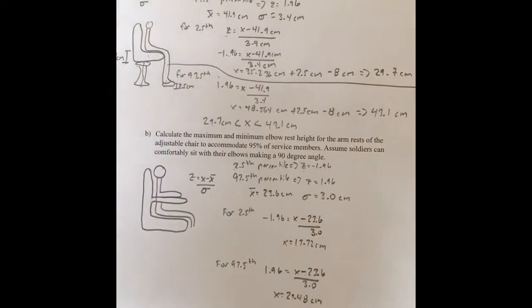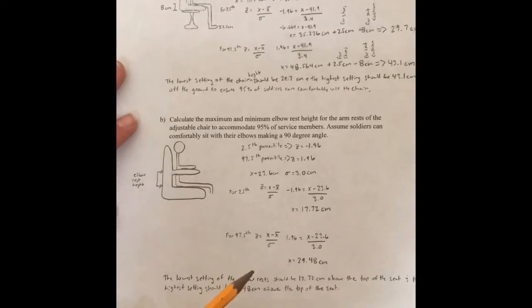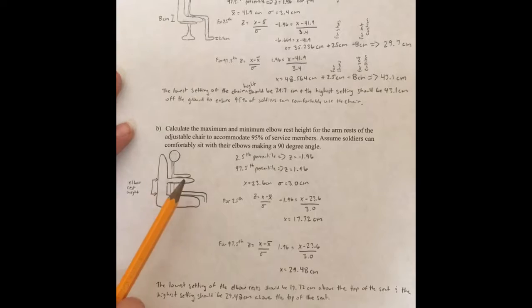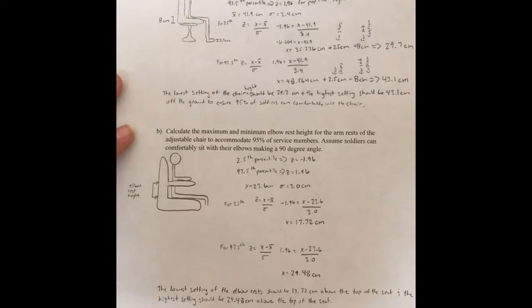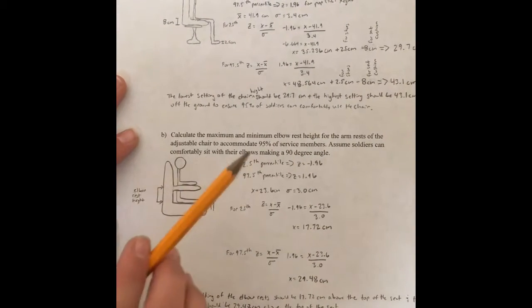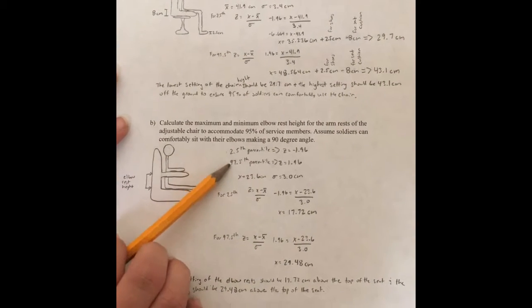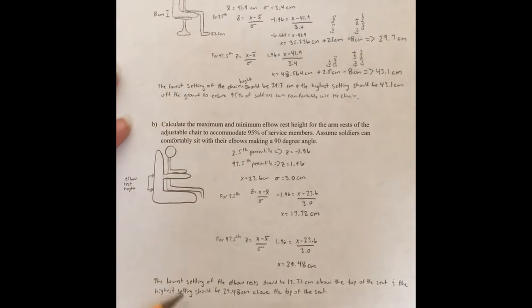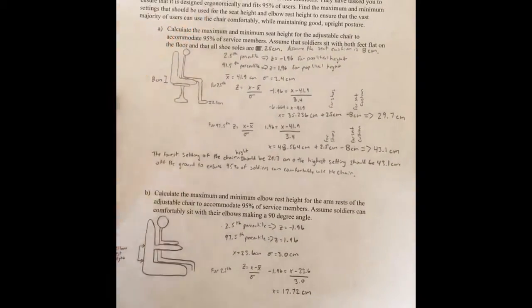So what that means is that the lowest setting of the elbow rests should be 17.72 centimeters above the top of the seat, because this was derived from elbow rest height, which is from the seat to the elbow rest, and the highest setting should be 29.48 centimeters above the top of the seat. So that will accommodate the 2.5th percentile and the 97.5th percentile, so a tiny person and a huge person, which will accommodate 95% of service members overall. So combining these two together will give you the information necessary to give the Army the new adjustable chair it's looking for.